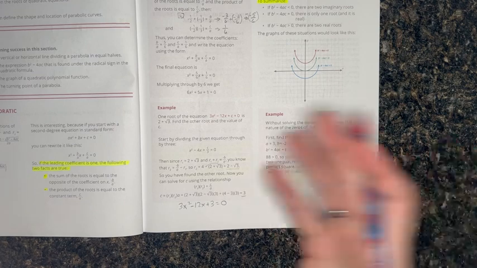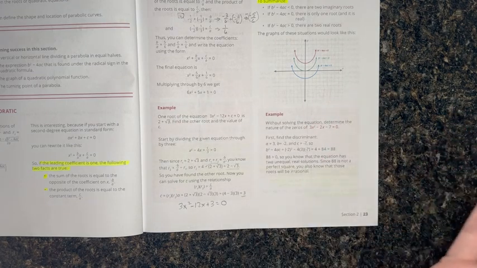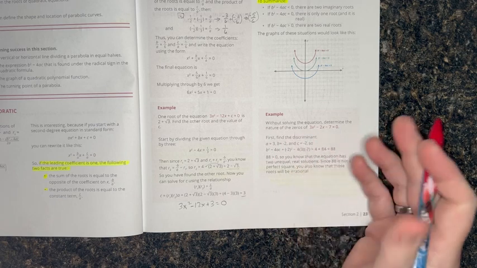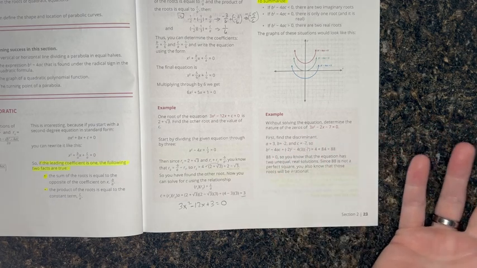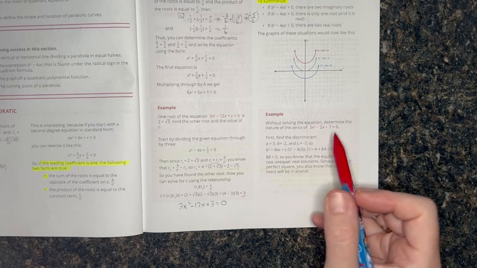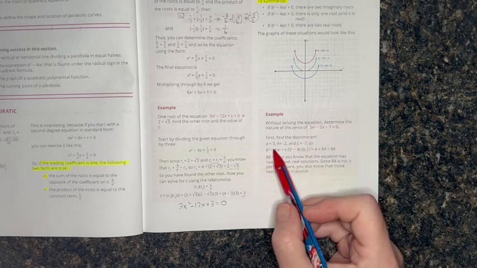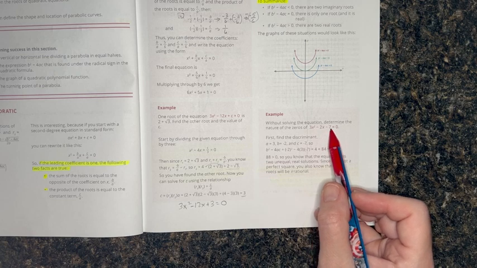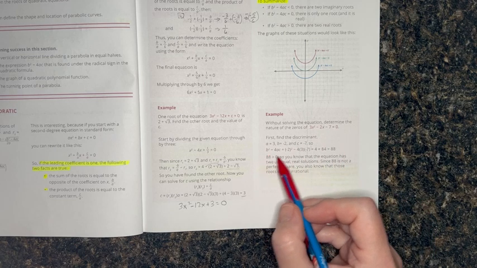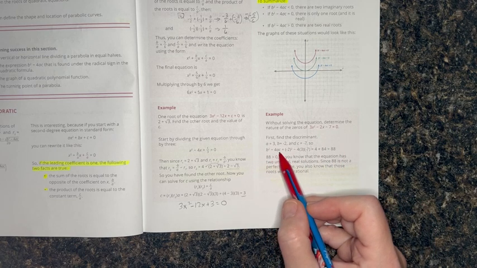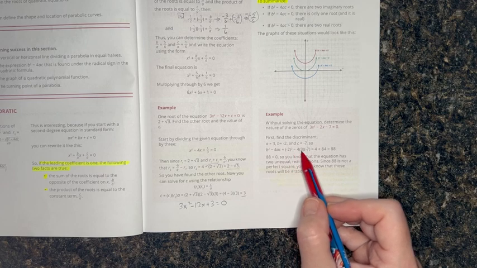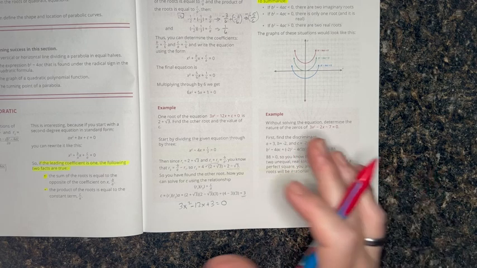Without solving the equation, because that's not what they're asking, they want you to determine the nature of the zeros or the roots. They want to know how many they're going to have. Okay, so remember, we still need to list our A, B, C. Our A is 3, our B is negative 2, our C is a negative 7. So our discriminant is b squared minus 4ac. So negative 2, the quantity squared, minus 4 times 3 times negative 7.